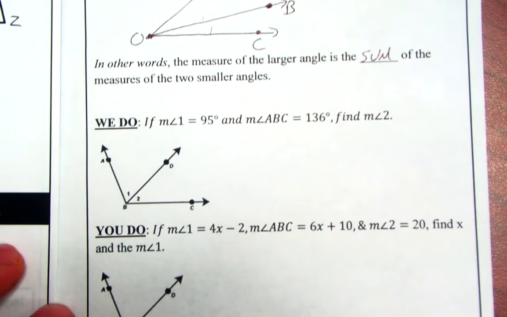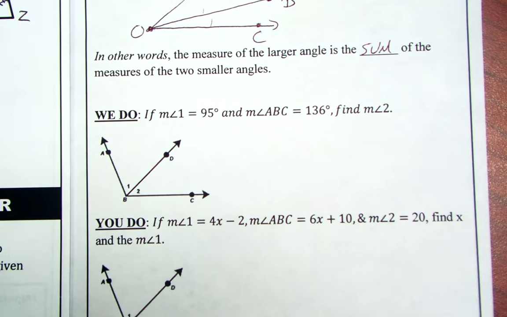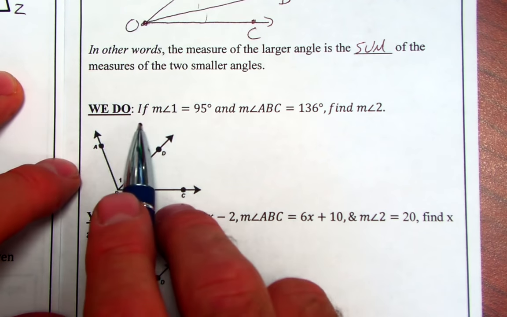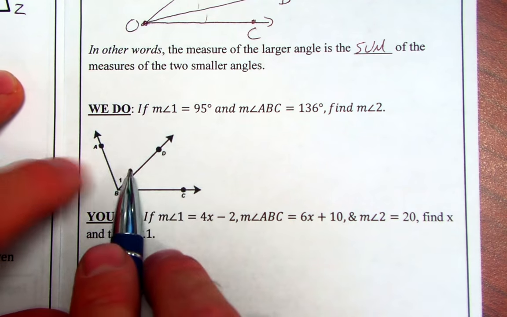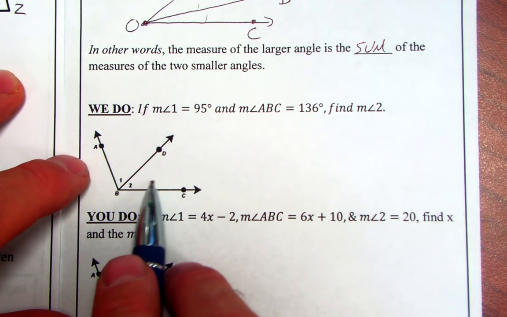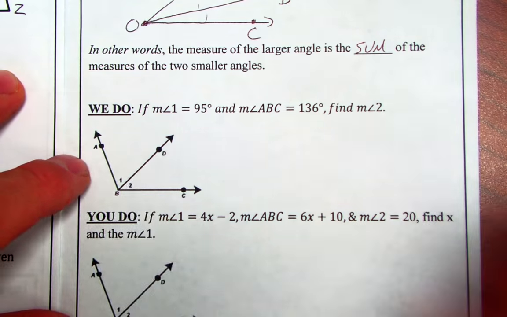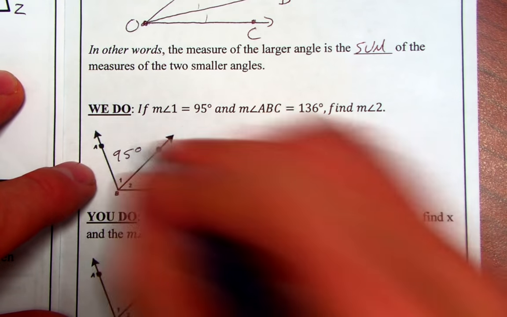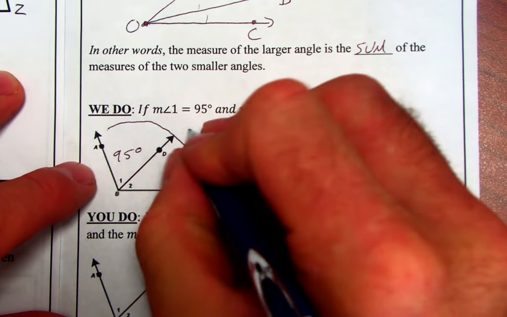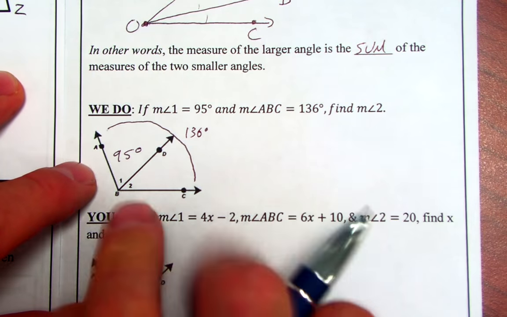All right, so I will do this example, you will do that example, and you'll show me this when you come to class. So this just says, if the measure of angle 1 is 95 degrees and the measure of angle ABC is 136, find what's left, find the measure of angle 2. We'll label what you have. This is 95. This whole thing is 136 degrees, and we're looking for angle 2.